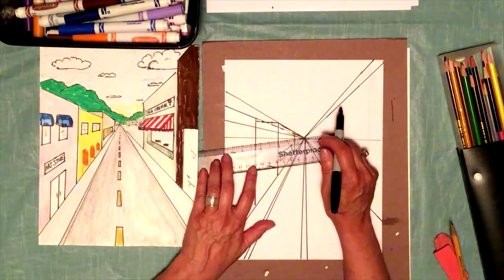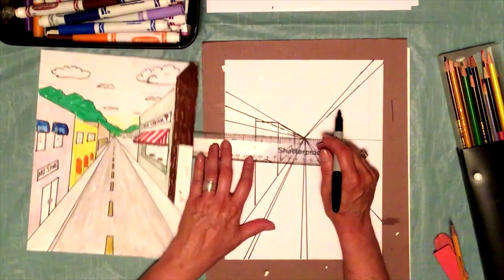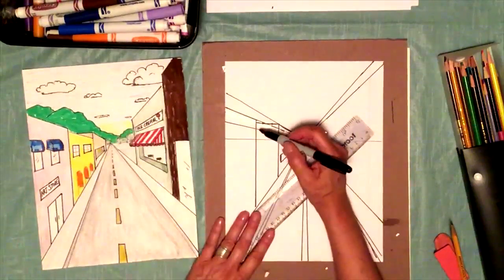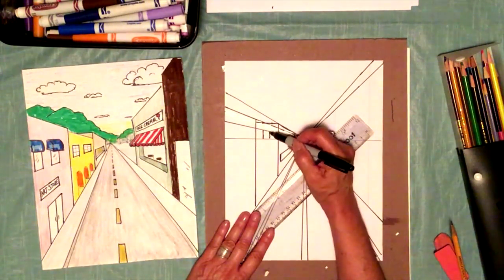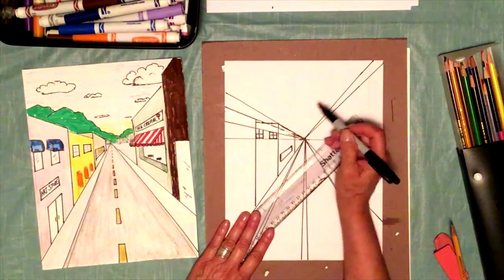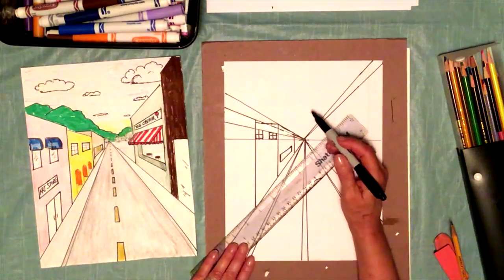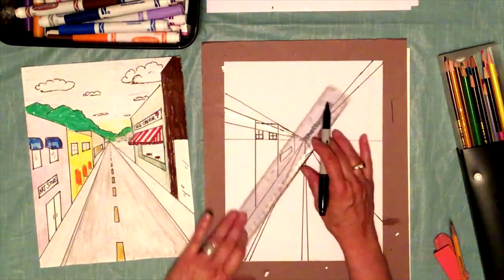Okay, so I will put these windows here. Here's the bottom, here's the top. I'll just make them higher. They're not super even, oh well. And I made some arched doorways. We'll get to that in a minute.